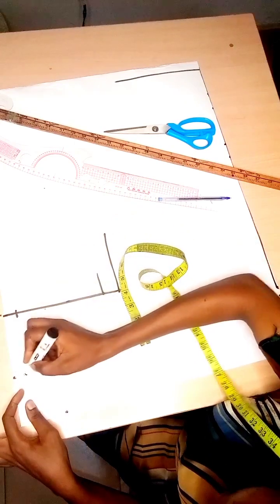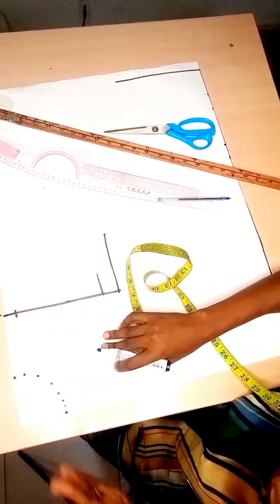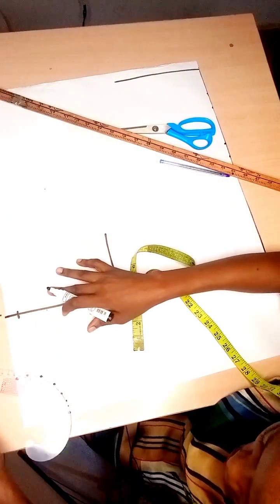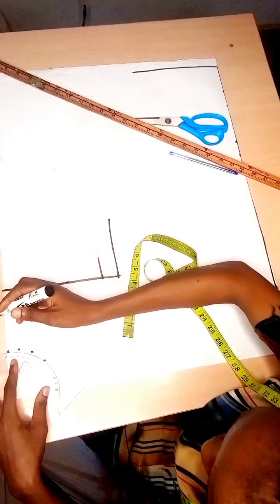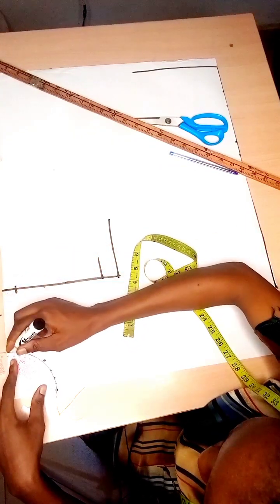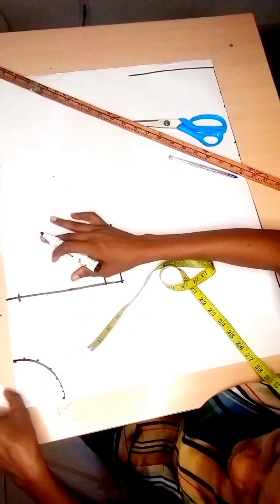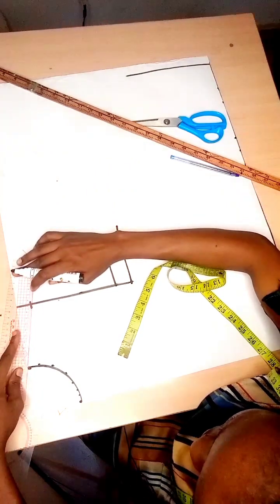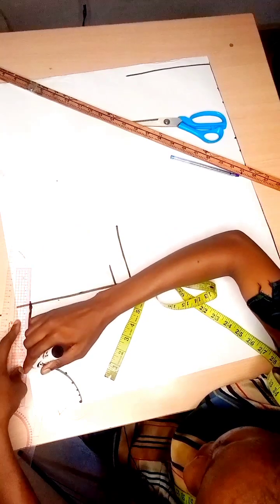I told us we can use our free hand to connect it if you don't have an armhole curve. But if you have your armhole curve, you can make use of it. And connect. So our neckline like so.